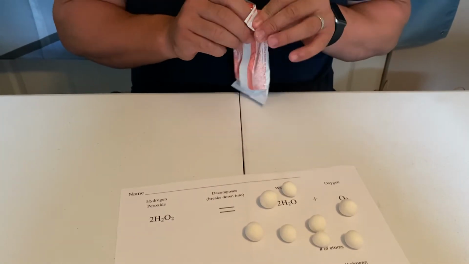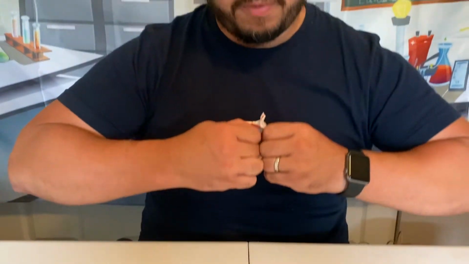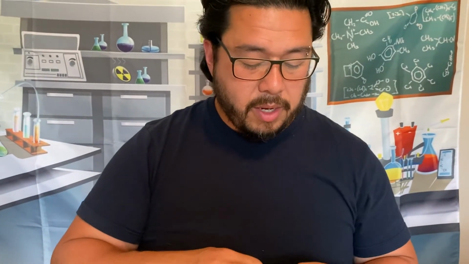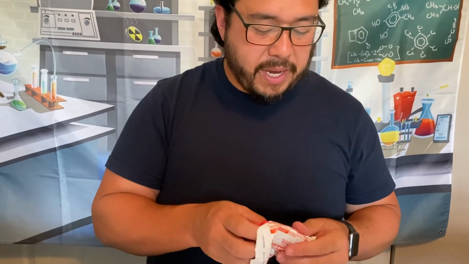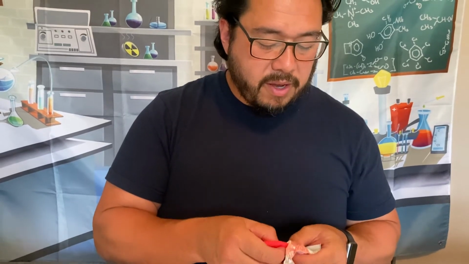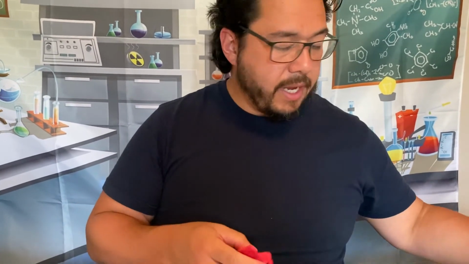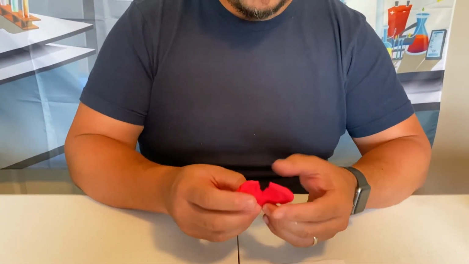Okay, so I have my hydrogen. Now I'm going to take my red and make my oxygen. You need 8 pieces of the oxygen as well. You're going to get from your Science Explorer instructor about half of this pack of this color. And you're going to do the same thing, where we break it in half.